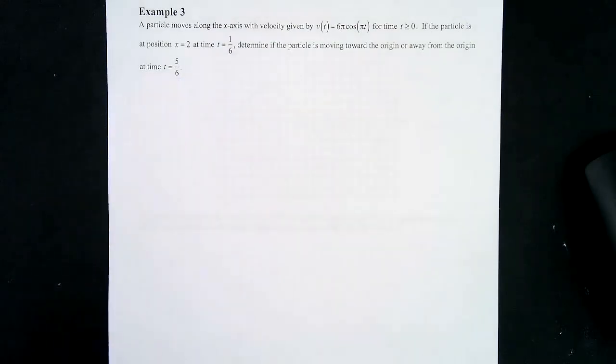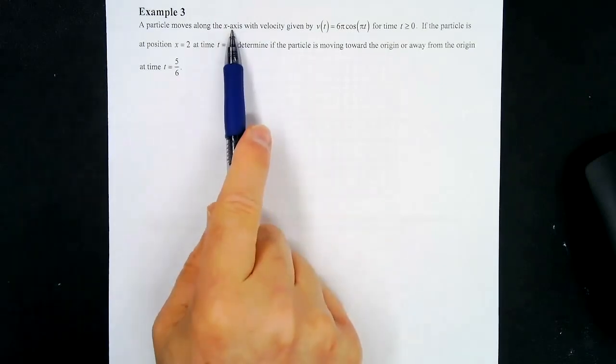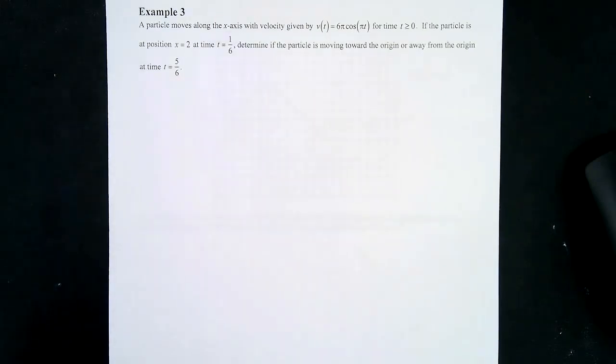What's the position? And then also, what's the velocity? Are you on the left side or the right side? And then are you moving left or are you moving right? I'm saying left and right because we're on the x-axis. So that'd be left and right.